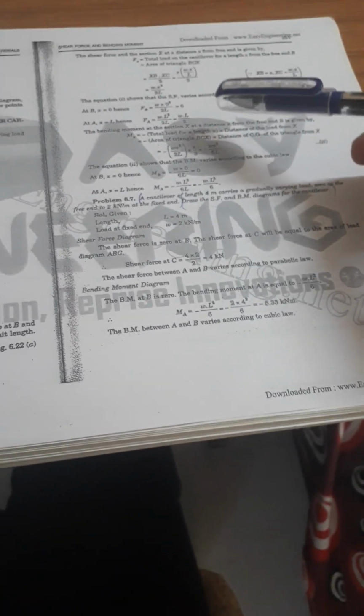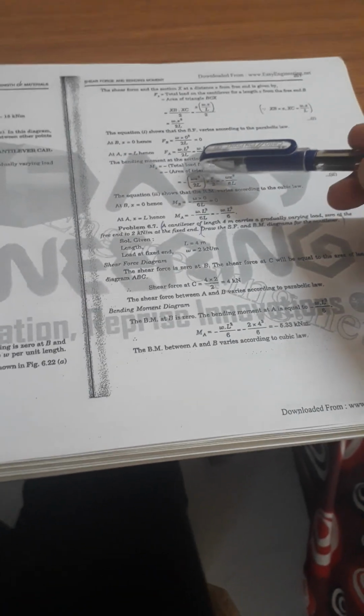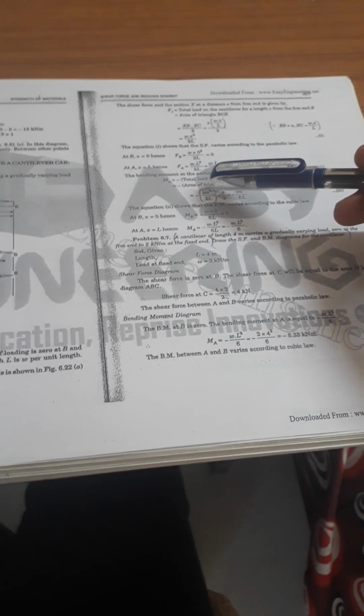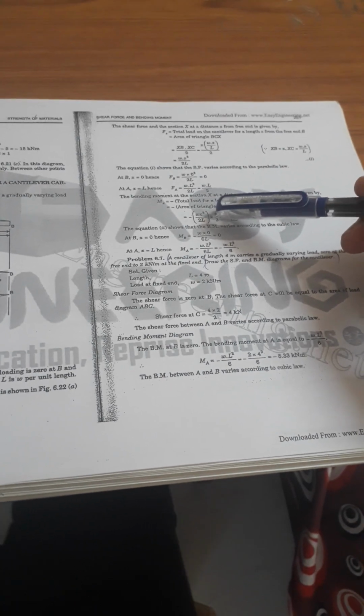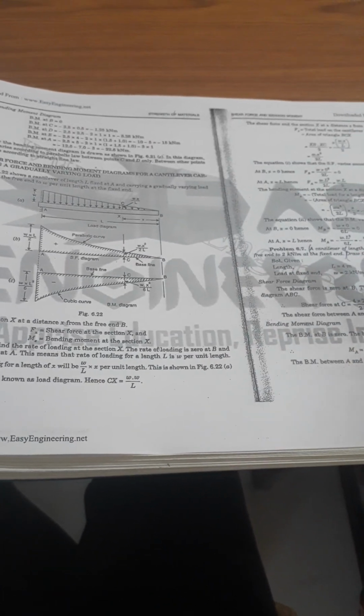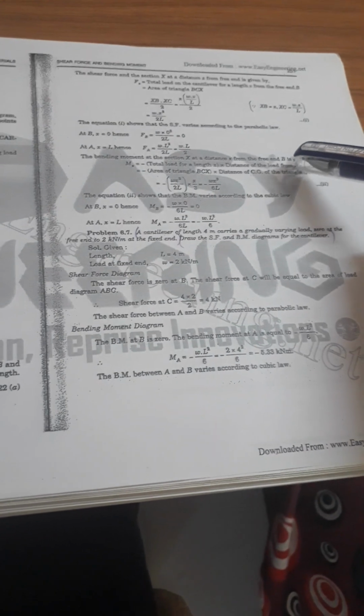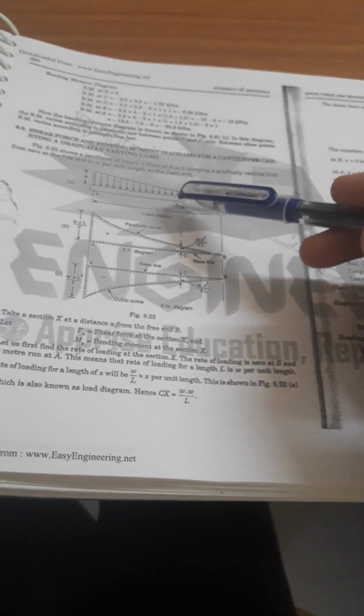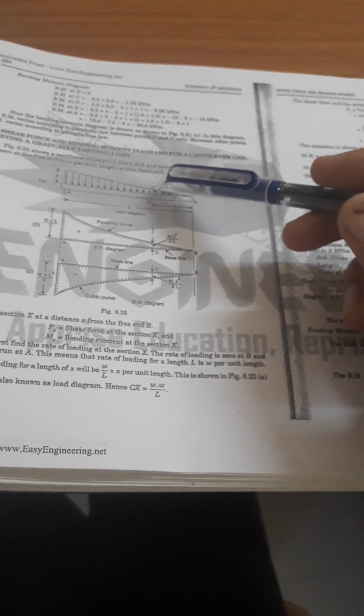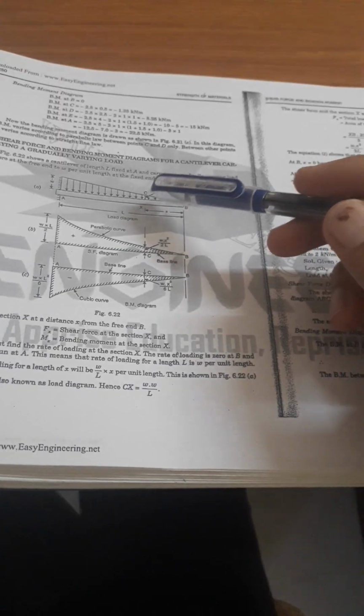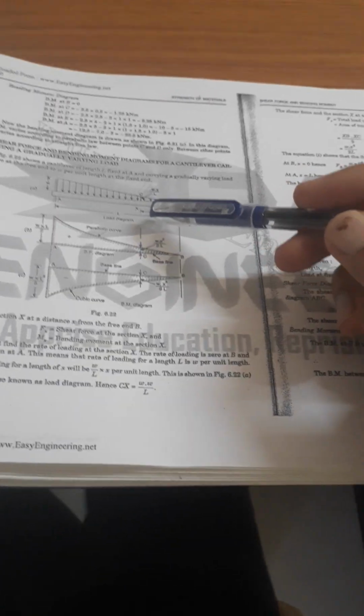BCX. It is W x square by 2L into x by 3. X by 3 is the centroid of the triangle. Here this is the distance of the center of gravity of the triangle from x, which is x by 3.